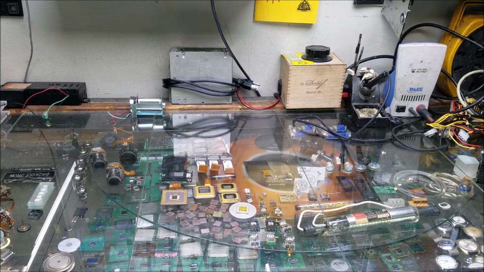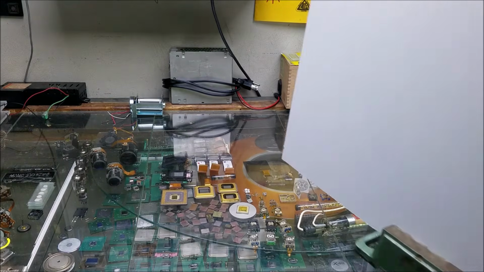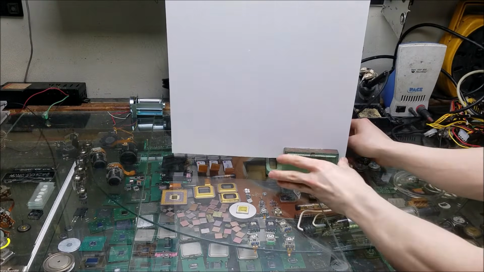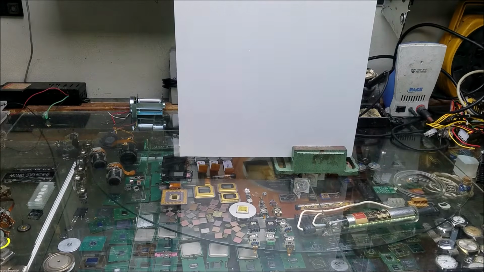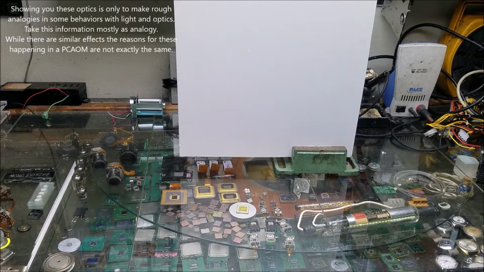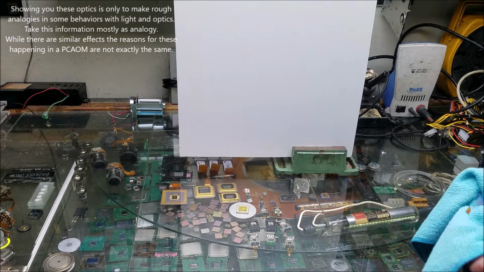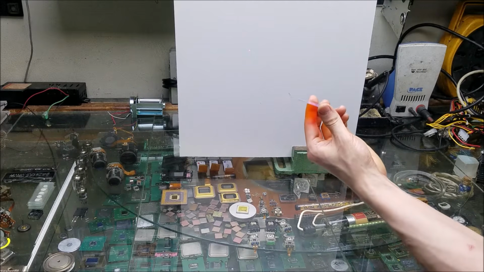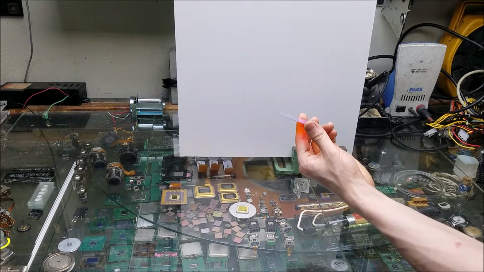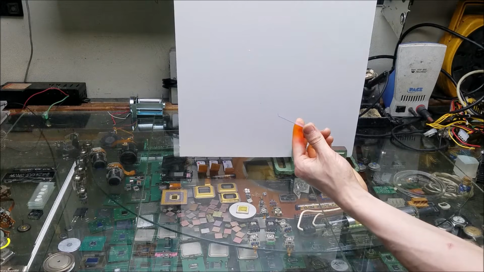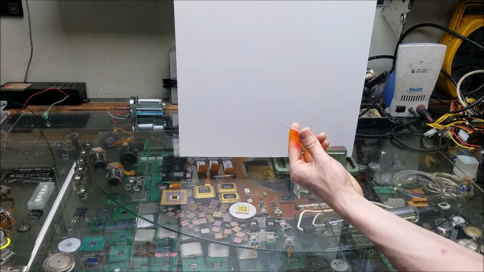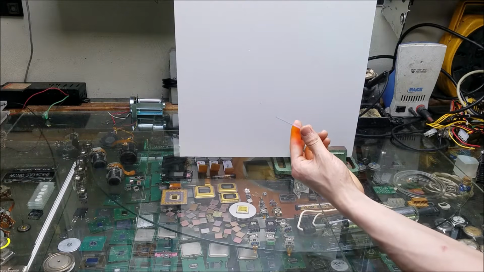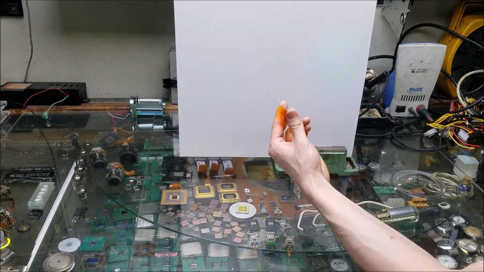Before I show you what a PCAOM is, there are two things I want to show you. The first one is a dichroic filter, dichroic mirror, which is a good example of a Bragg mirror, Bragg reflector. The way these optics work is they use a coating with various densities or thicknesses or different properties, which allow light to either pass or reflect based on the constructive interference that is generated by the coatings.